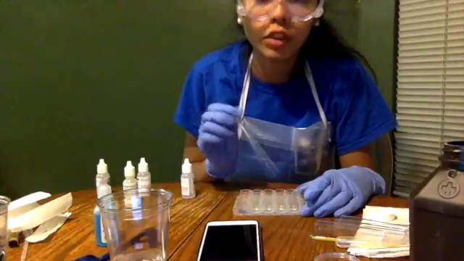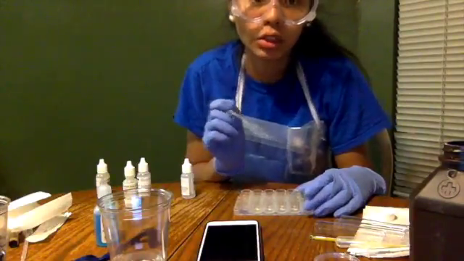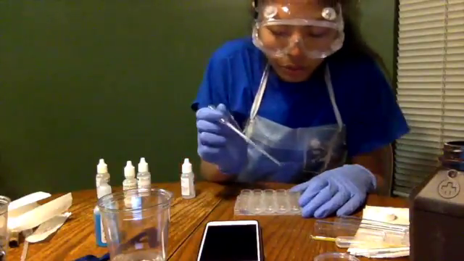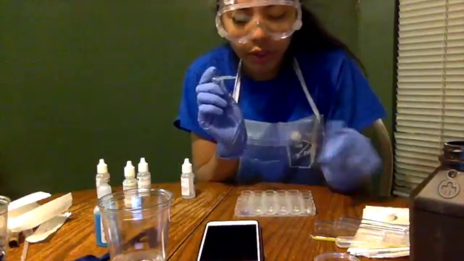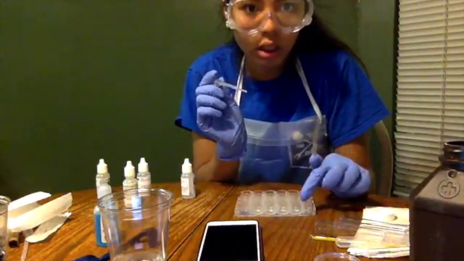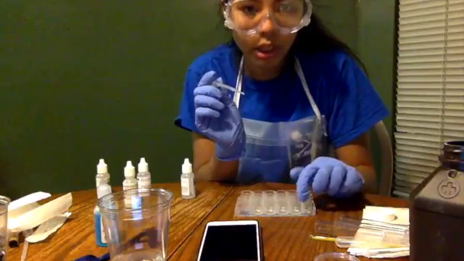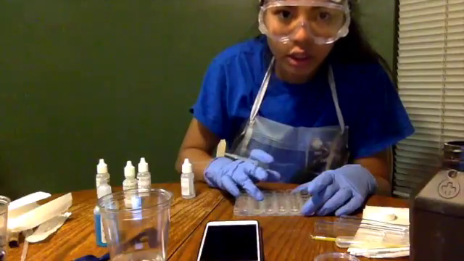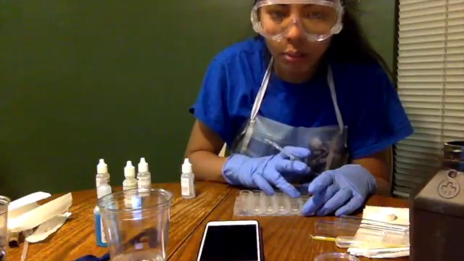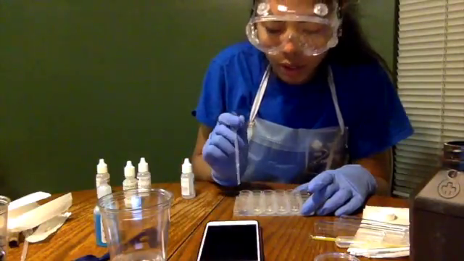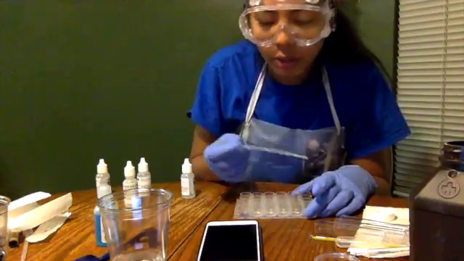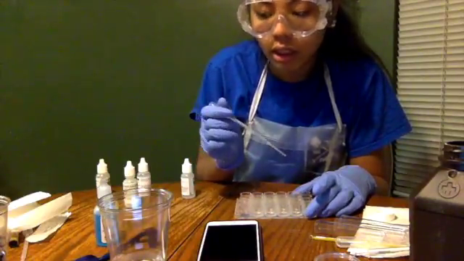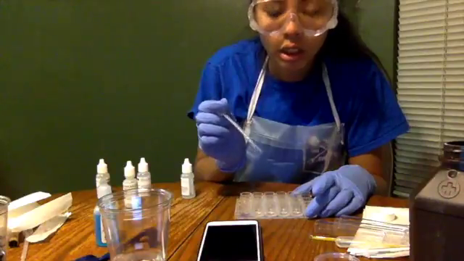Then for activity 4, we're going to test the catalyst reaction, the effects on the reaction rate. And so I've already filled my wells with potassium iodide, and then HCl and some starch and water and some sodium thiosulfate. And then right now I'm going to add the diluted copper sulfate to each well.